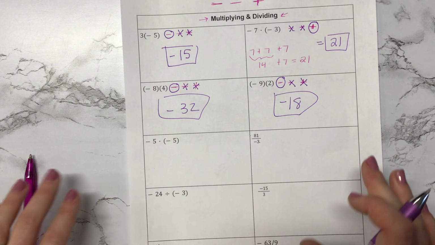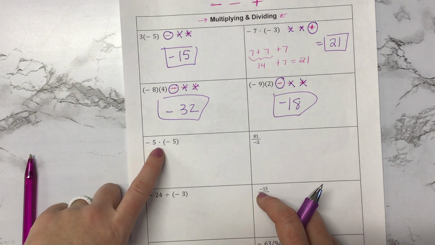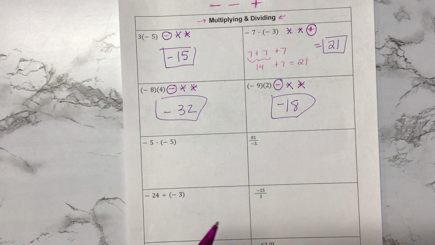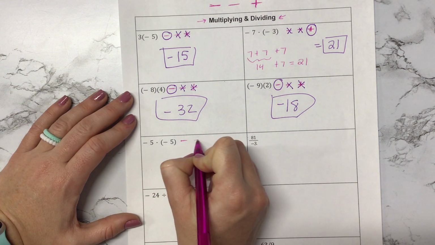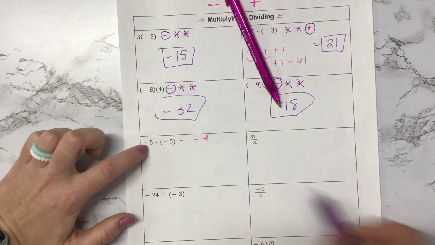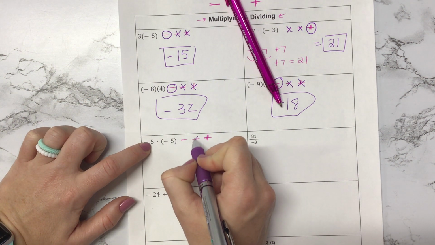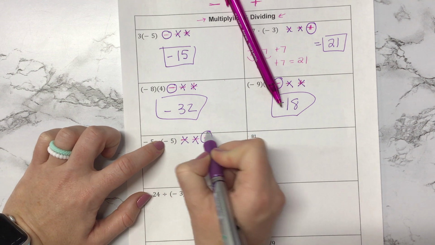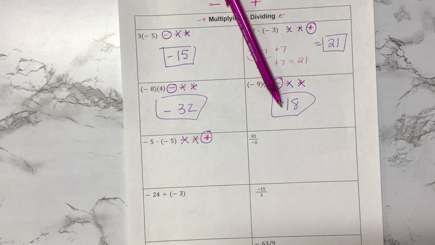Right. This one is still multiplication. This dot means multiplication. Negative 5 times negative 5. Minus, minus, plus. This 5 is negative, so I cross off a minus. This 5 is negative, I cross off a minus. So our answer is going to be positive.